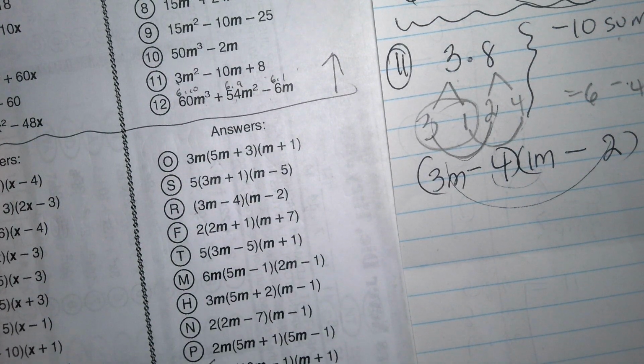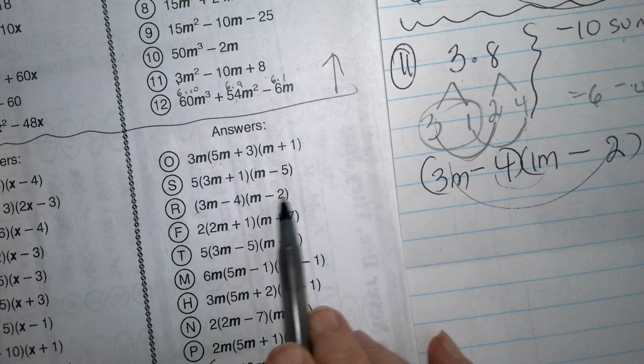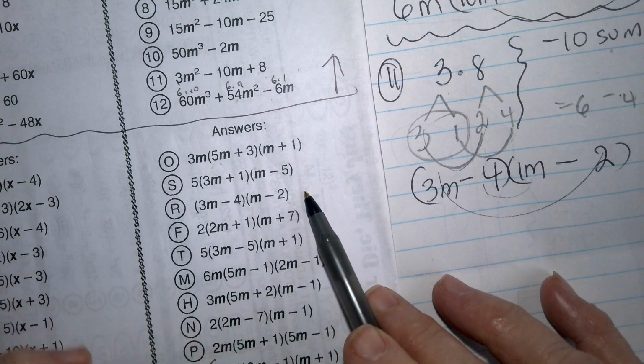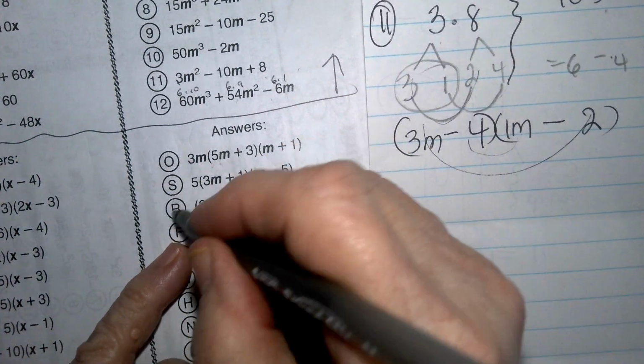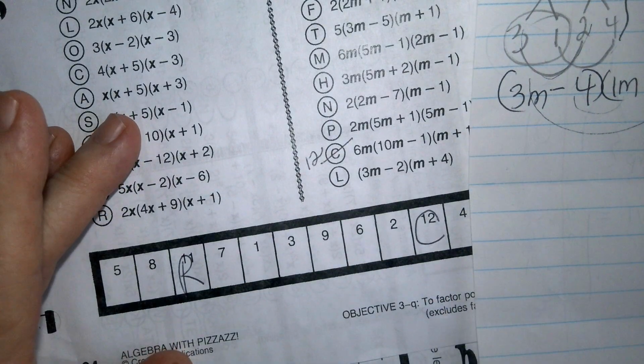Where is that answer? The R? I think it's this one right here. All right, so this one is your number 11. Okay, we're done with that. And so the 11 gets the R. We'll do a couple more, and then I'll tell you what you need to do.